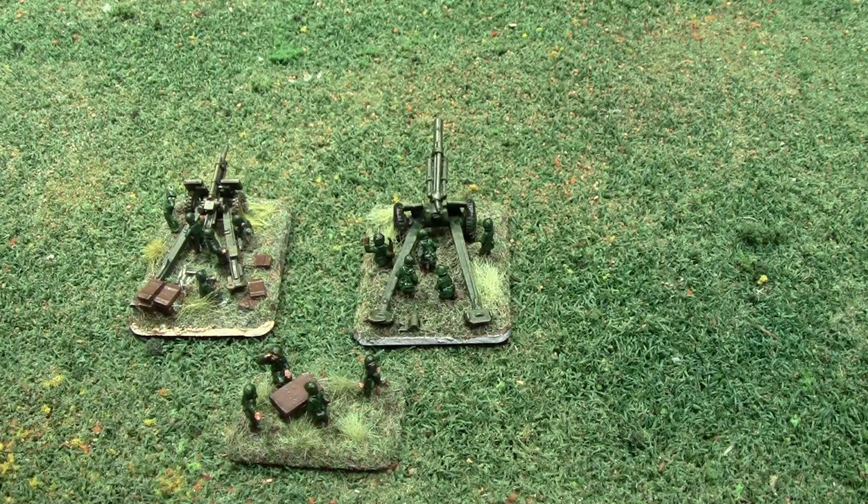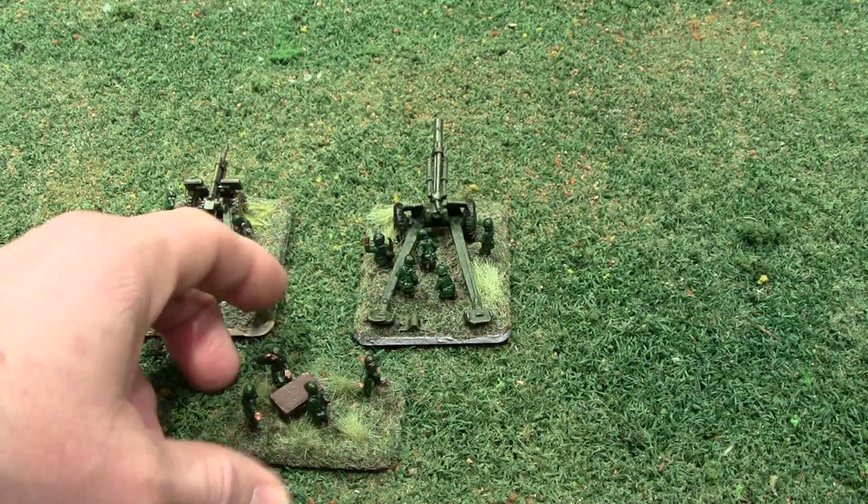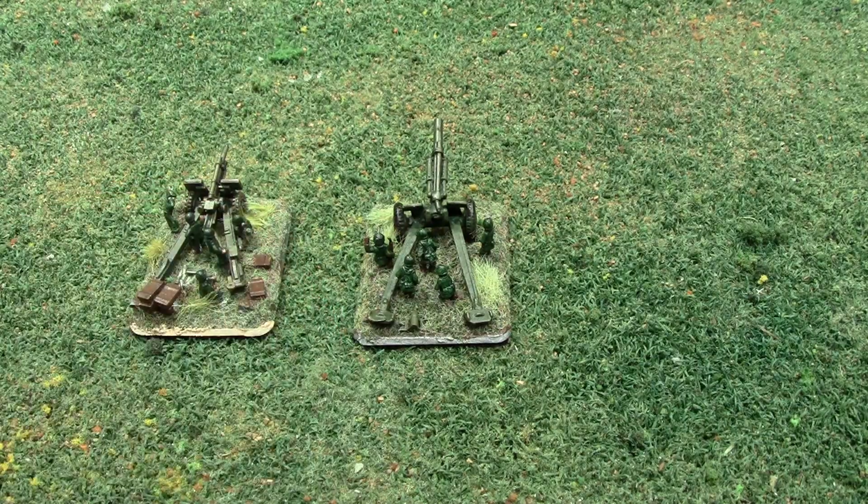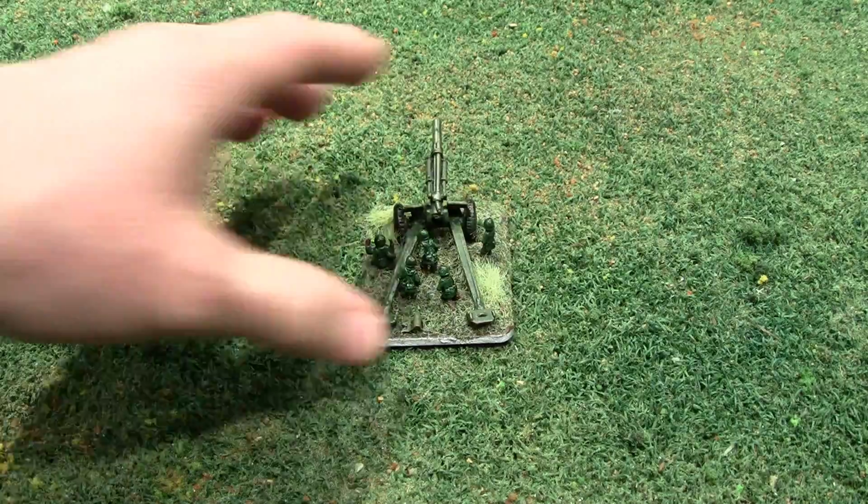So if it's clear, they can keep up with infantry. If they start going through that rough terrain, they're going to slow down to that 4 inches, which is their normal movement through rough terrain. So that's it. That was a really simple one. So that's roll up the guns.